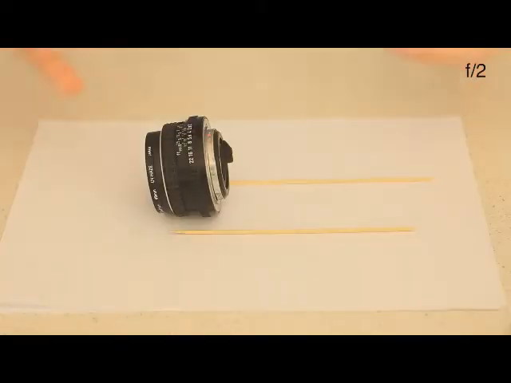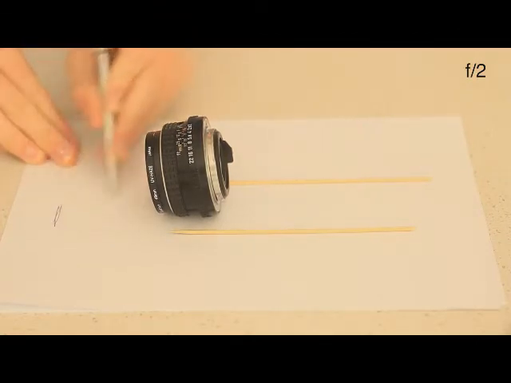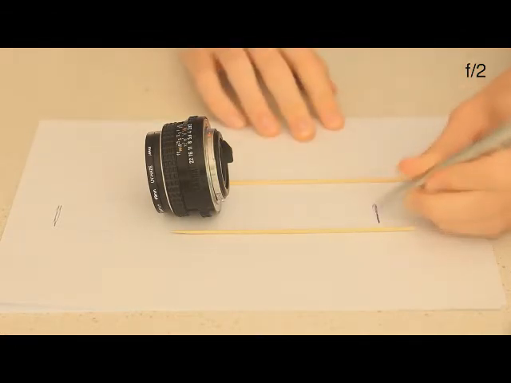The main thing to remember is that a smaller number will mean a bigger aperture, which will let in more light. Aperture also affects depth of field. So if we look at this as a subject here and light's reflecting off of it, these skewers have become the light reflecting towards the sensor, which we'll have here.